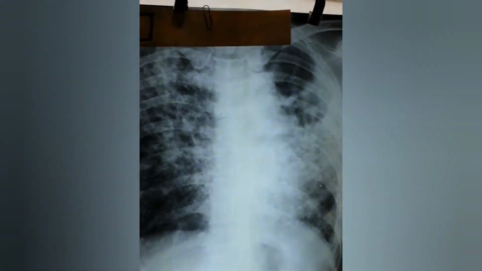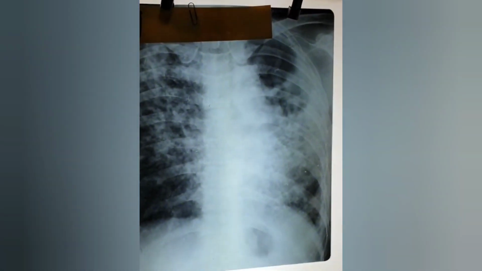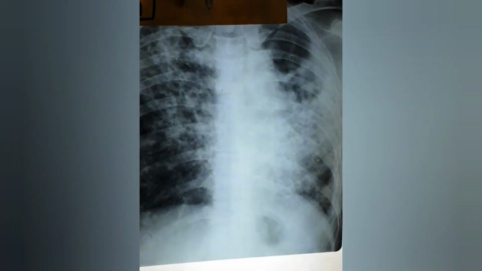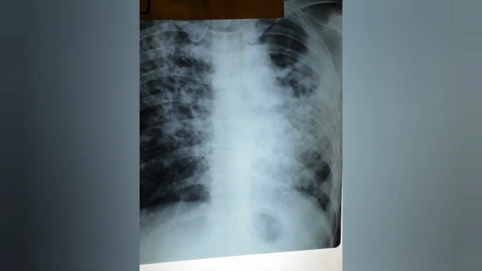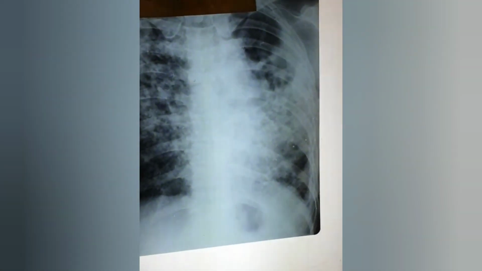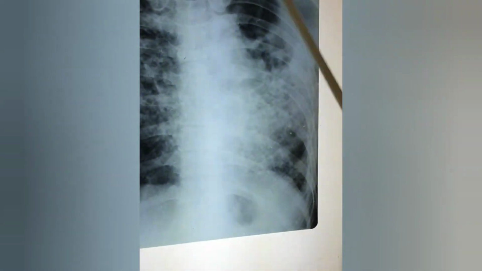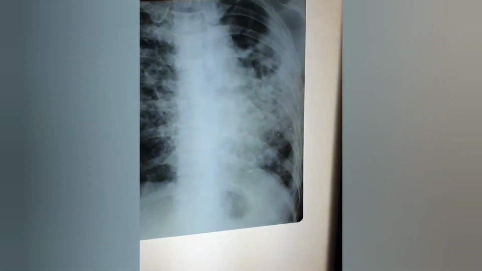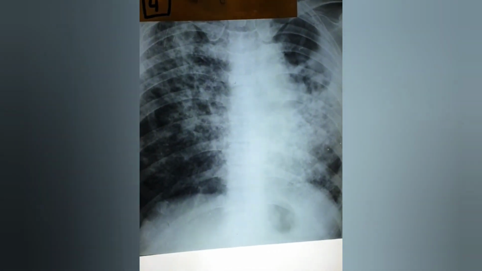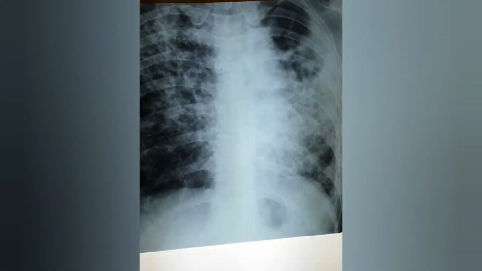What are the findings? This is an abnormal chest X-ray, both sides, upper zone, mid zone, infiltrative lesions are there, ill-defined shadows. One cavity on the left side, and most likely this is a possibility of pulmonary tuberculosis. Once again, extensive pulmonary tuberculosis.